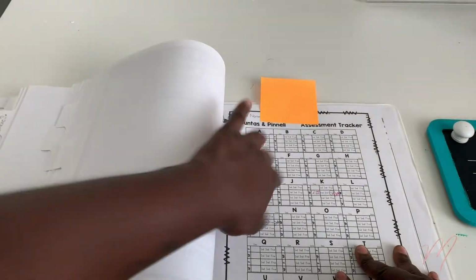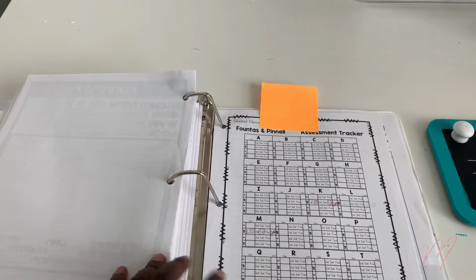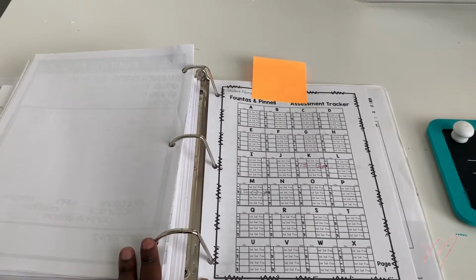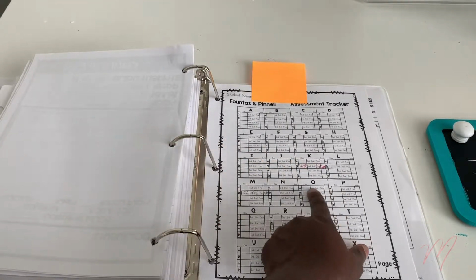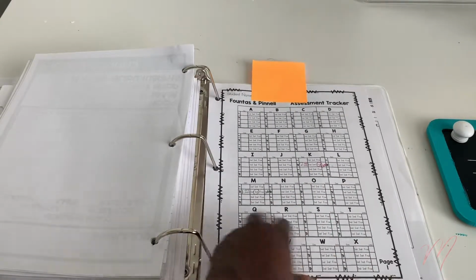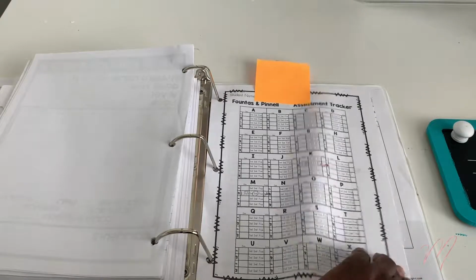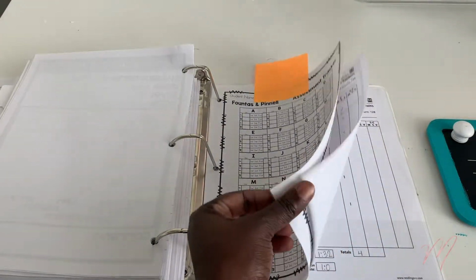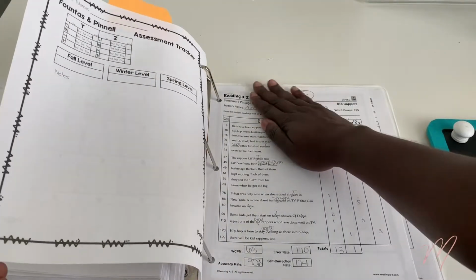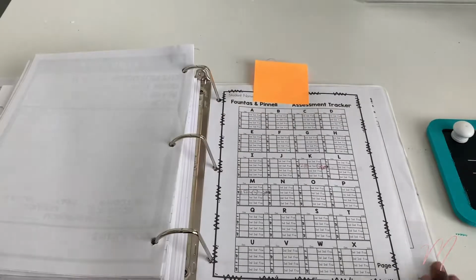So here's the assessment tracker that I use. And I make sure I write the date and the signature. And it says instructional, independent, or frustrational. And I'll circle wherever the child scored for that date. I'm trying to cover the name. Look, I'm trying to cover the name, and I'm not. There it is. And there's that running record.